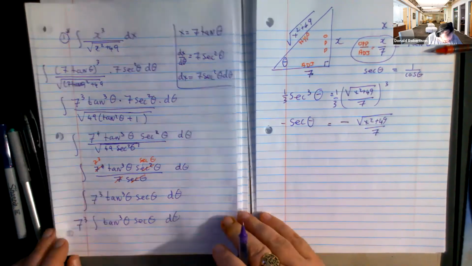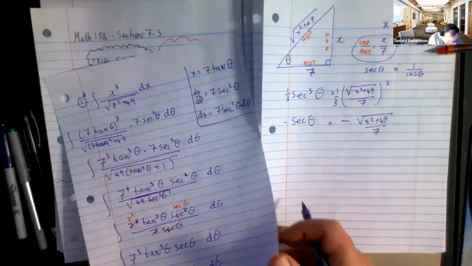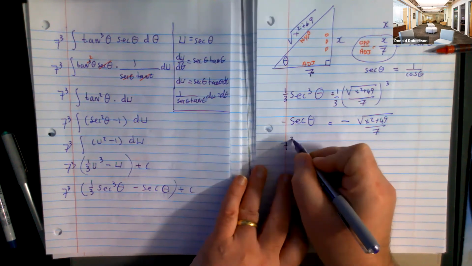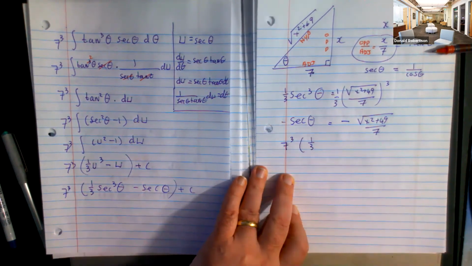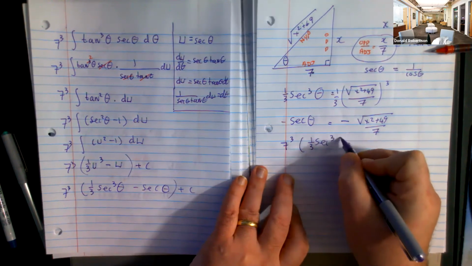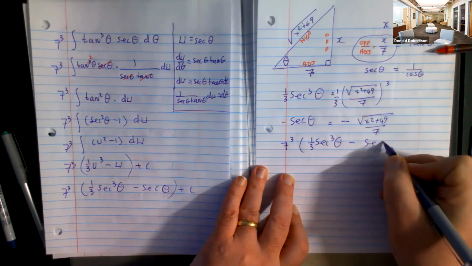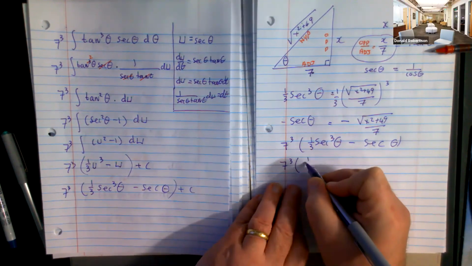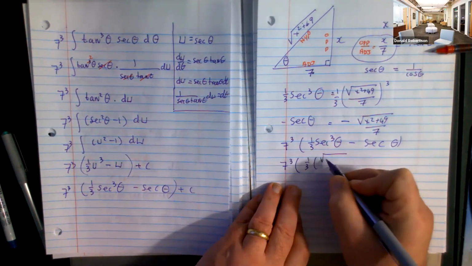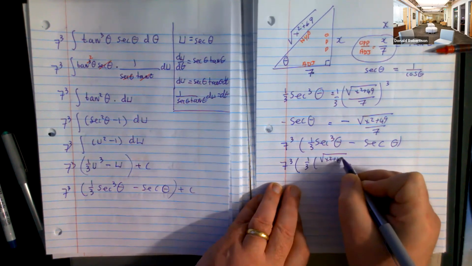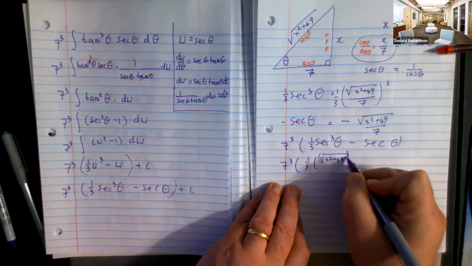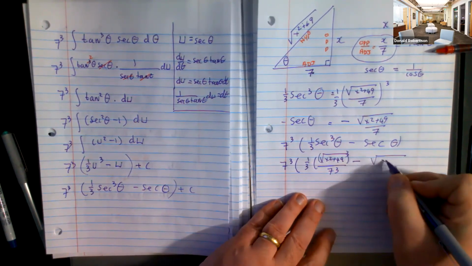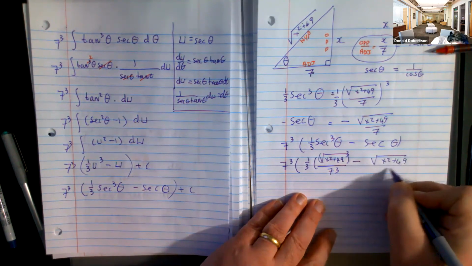And so our answer was, here we go, 7 cubed, 1/3 secant cubed theta, take away secant theta. That became 1/3 this guy cubed over 7 cubed, take away just one of these guys over 7.